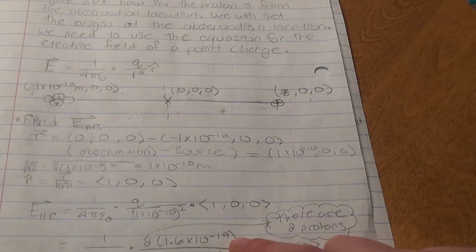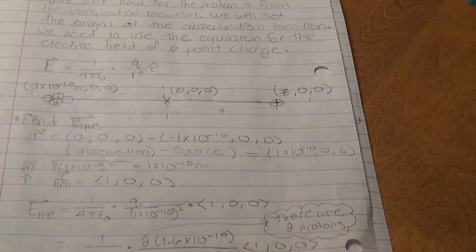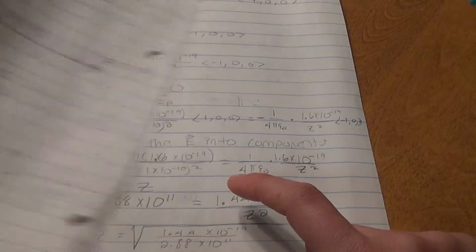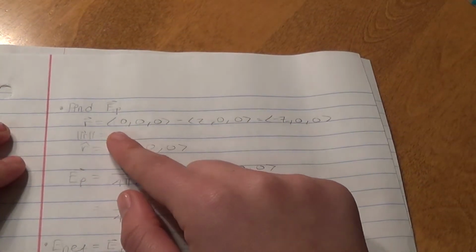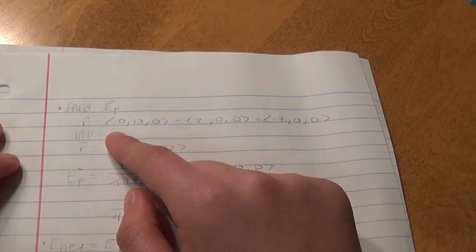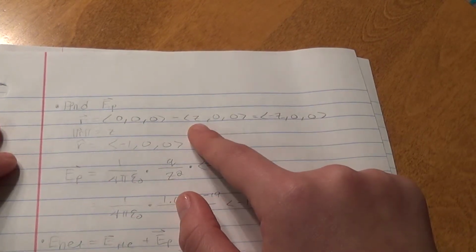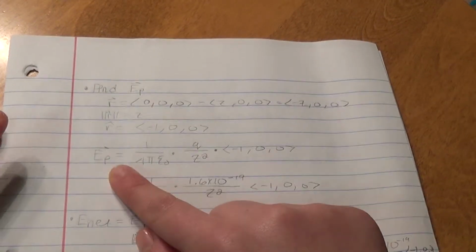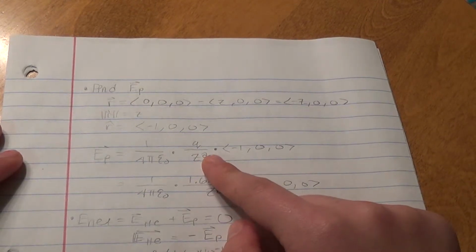After we plug and chug into the formula, we get this to be our electric field due to the helium nucleus. The next step is to find the electric field due to the proton, and we use the same exact equation but use our z point for our source, and we plug and chug into the equation, and we have to solve for z in the end.